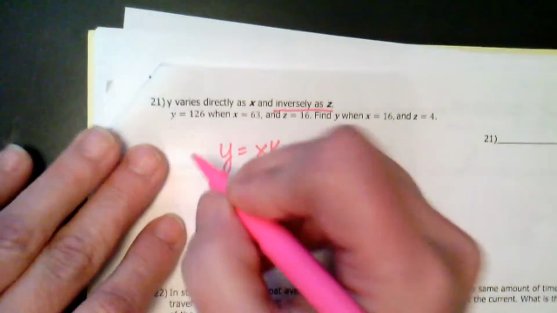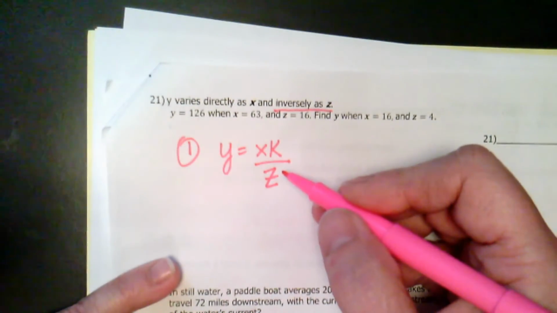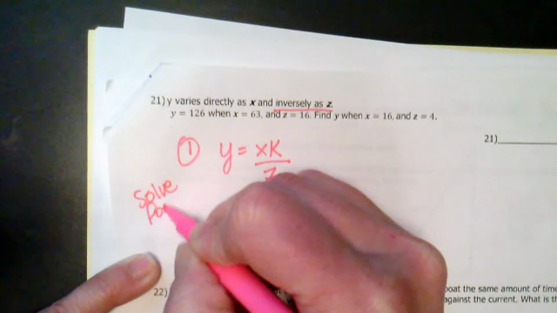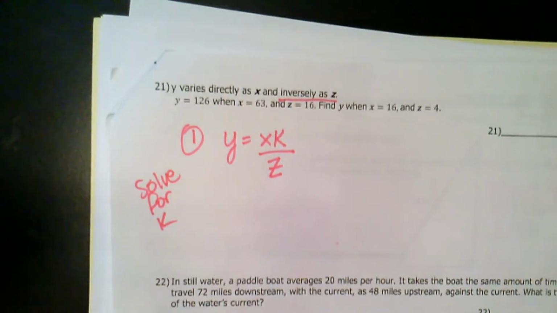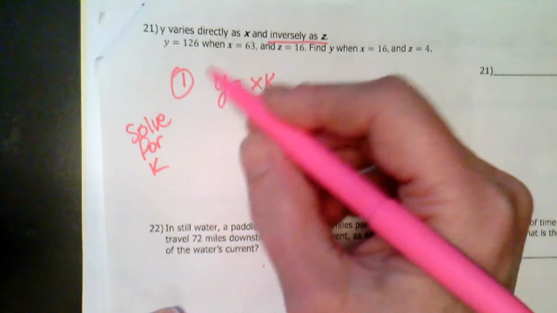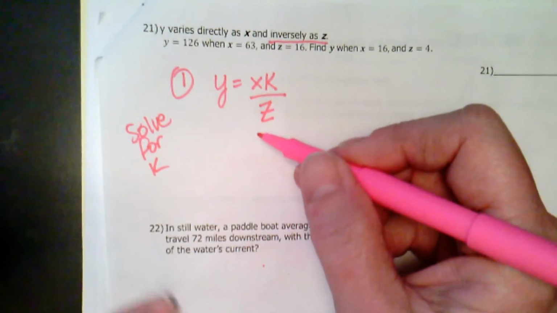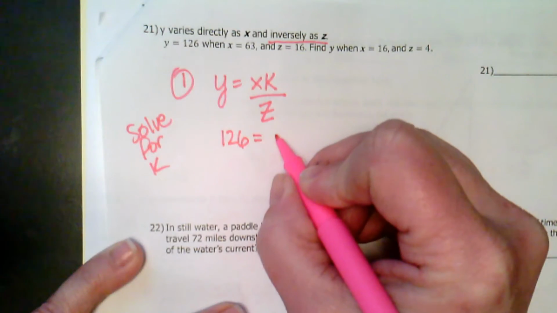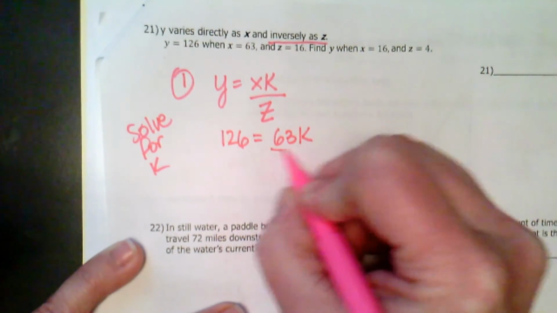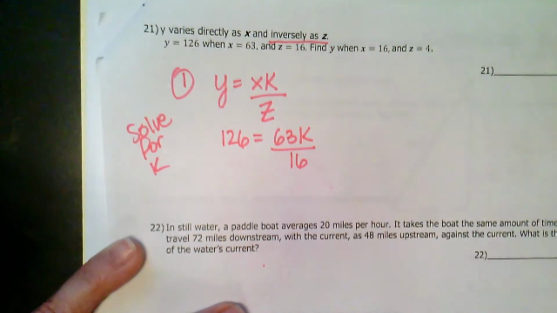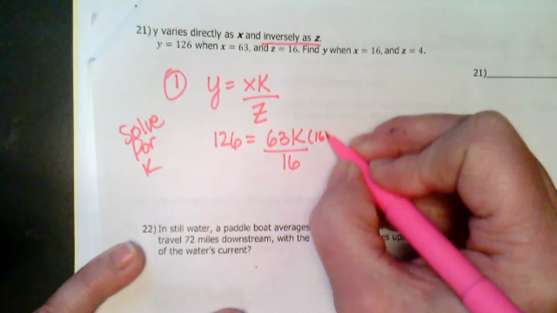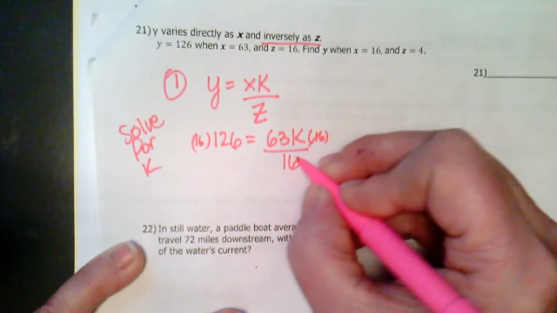All right, so there's always two steps to these. The first step is that you're going to solve for k using whatever they give you. So you set it up, then you solve for k. So the very first thing they tell us is y is 126. Your x is 63. They'll never tell you what your k is, but they should tell you all your other variables. All right, so if we multiply this by 16, that gets rid of that.